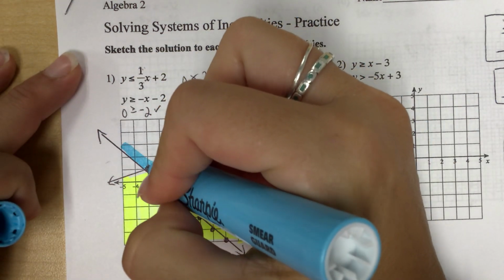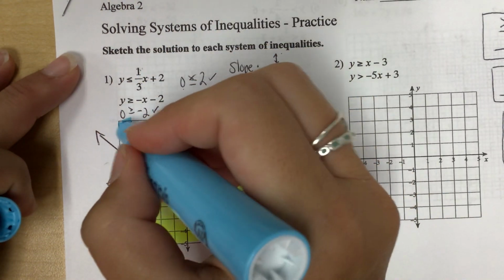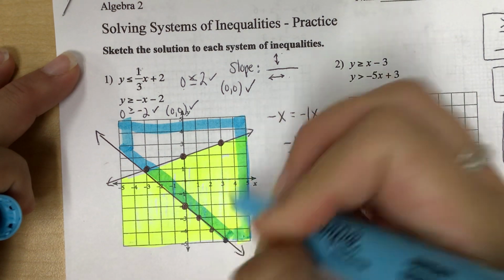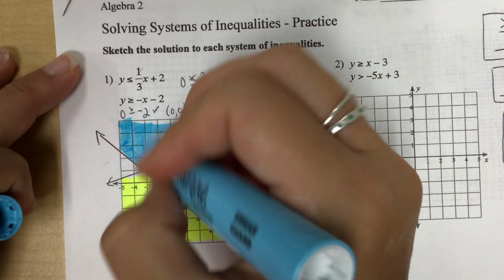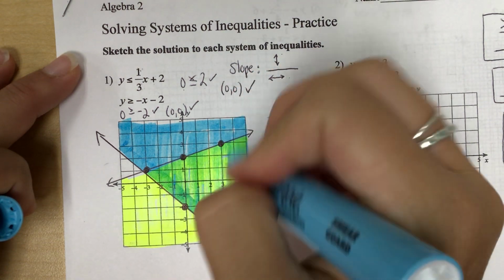Again, if you just want to look at the inequality signs and know that because it's a greater than, you shade above, or if it's a less than, you shade below, that's fine too. You don't have to use the point 0, 0 to test. I'm just trying to give you another way to determine where to shade.